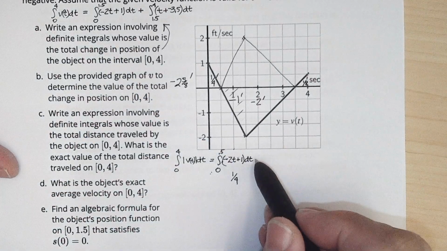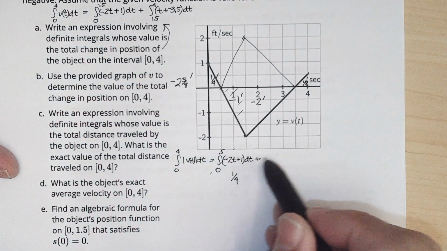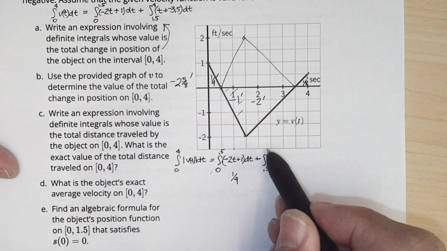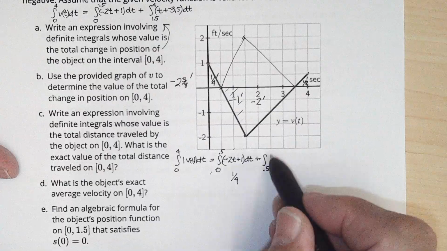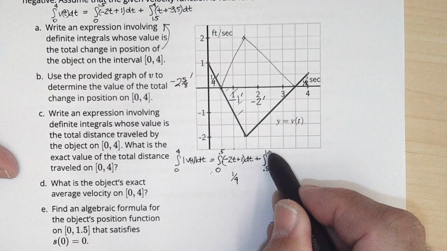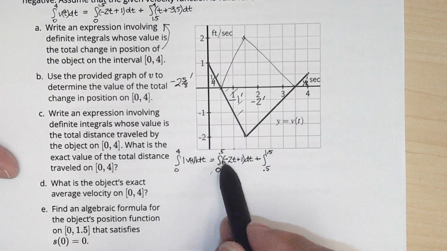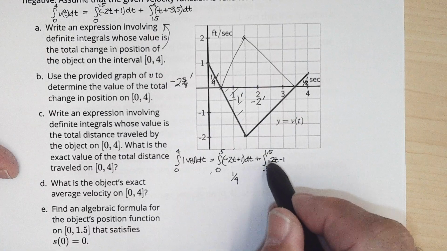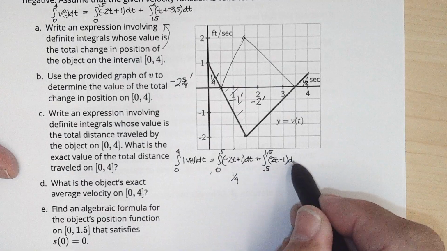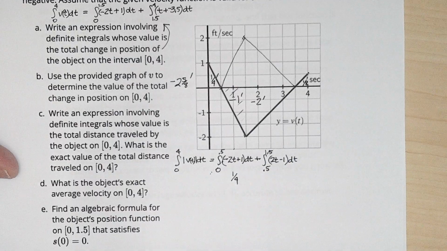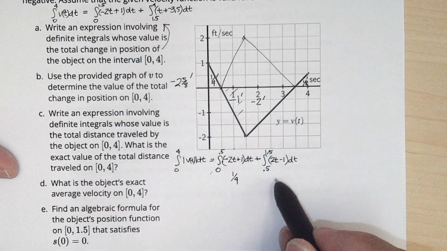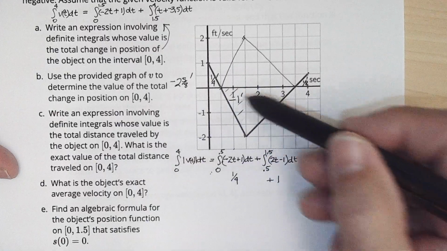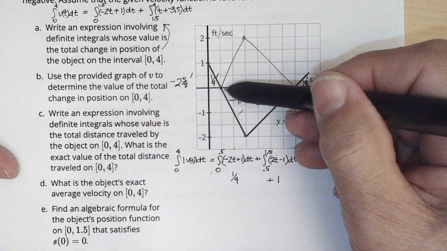So it'd be plus from 0.5 to 1.5 of the negative of this, which would be 2t minus 1 dt. And that should turn out to be plus 1, because the area here was minus 1, but if we take the negative of it, it becomes plus 1.